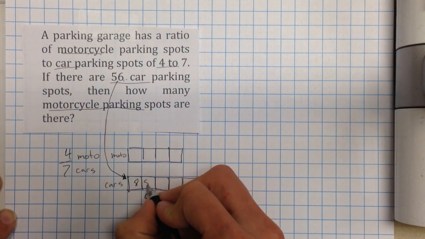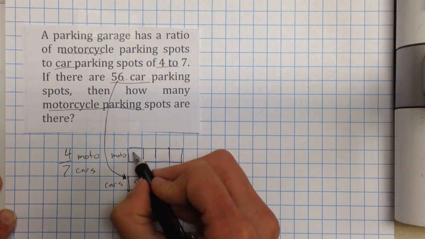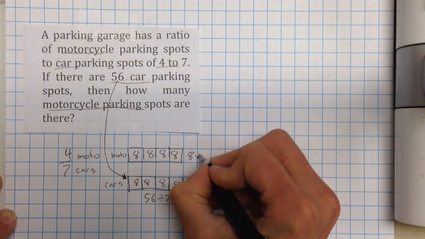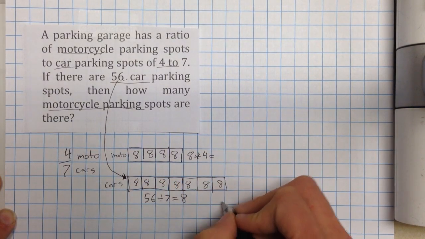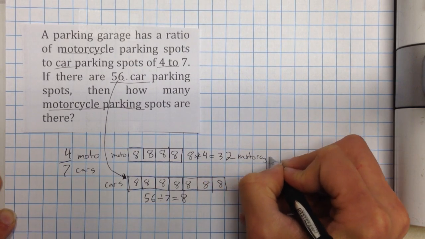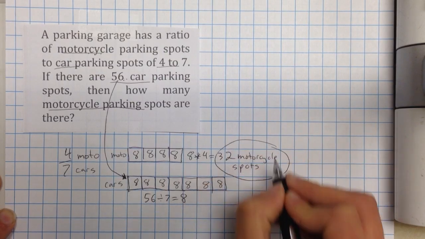That means each box is worth 8. Now I just take those same 8s and put them up here. 8, 8, 8, 8, which is the same thing as 8 times 4, right? Which is going to equal 32 motorcycle spots. Okay, and that's my answer.